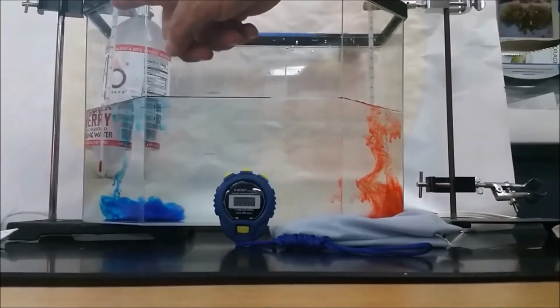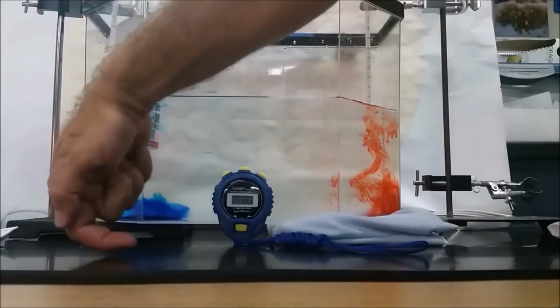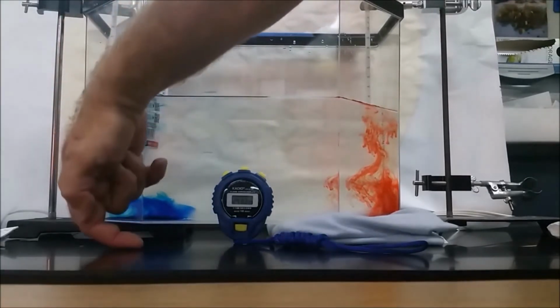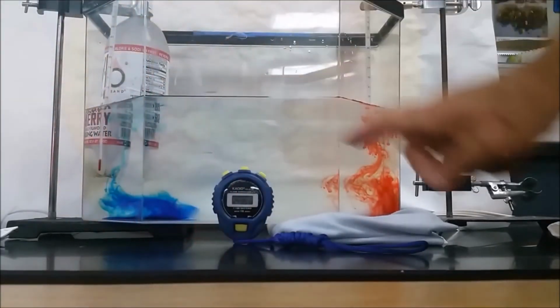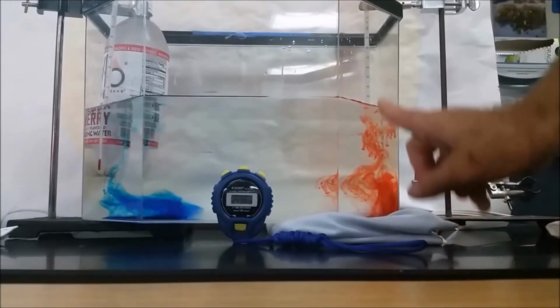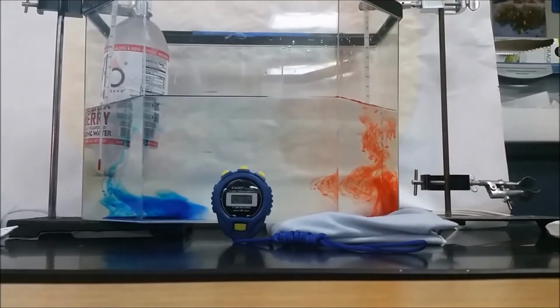And as it gets to the ice, it's going to cool down and drop. The blue should flow across the bottom of the fish tank, but once it gets to the red, to the heating pad, it should rise up. So we should start to see a vortex.